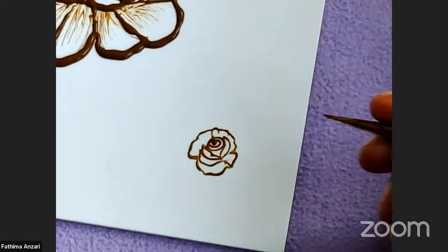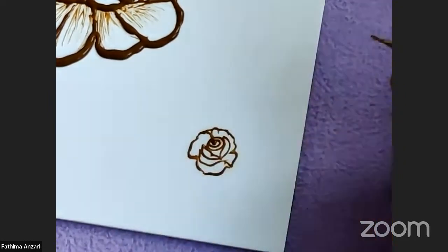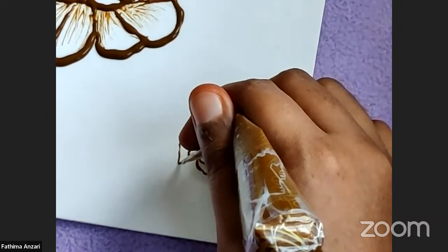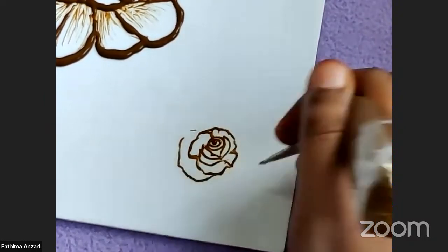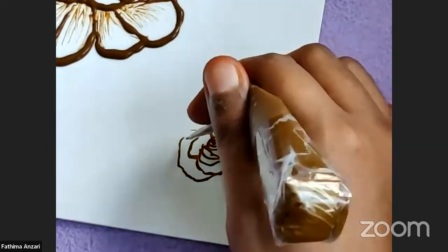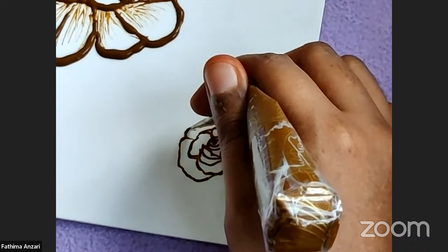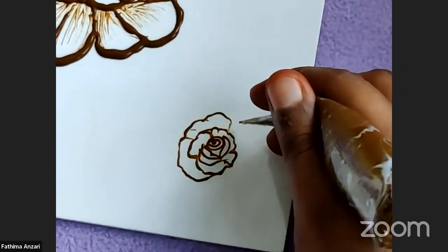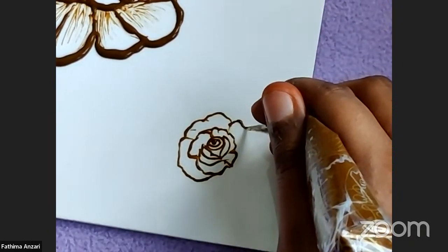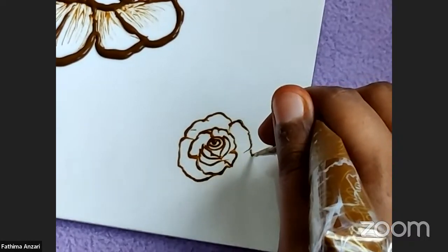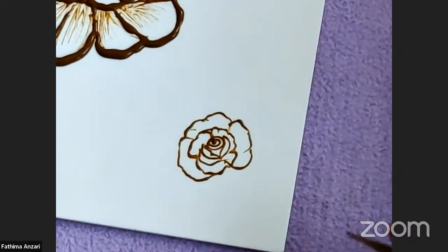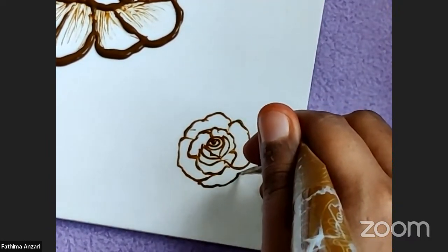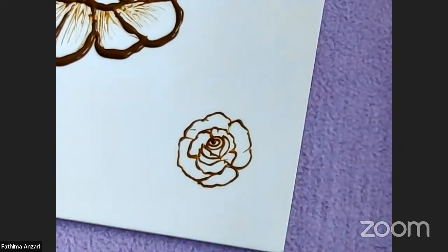You can give it as you like, however you need to bring the petals. It's not a big deal. But the shape should be on point. Okay.